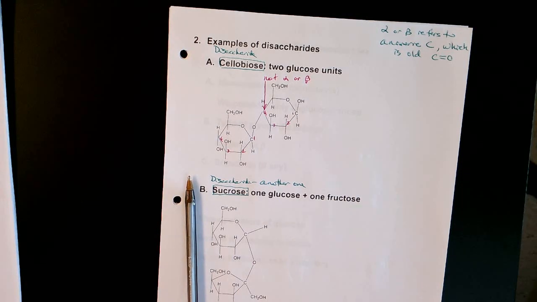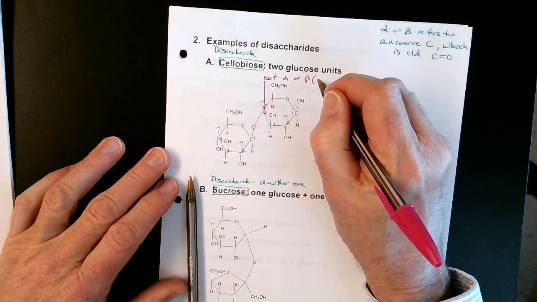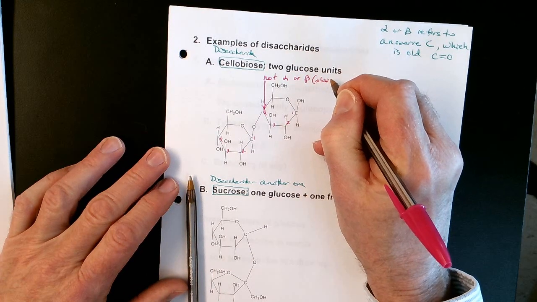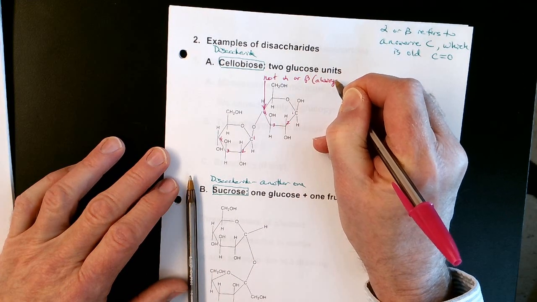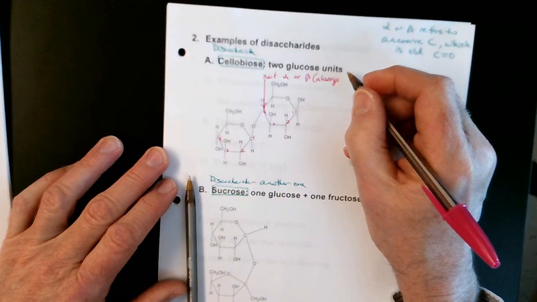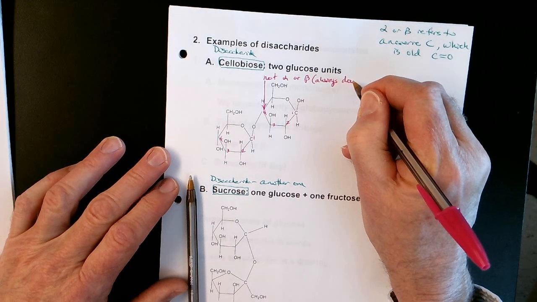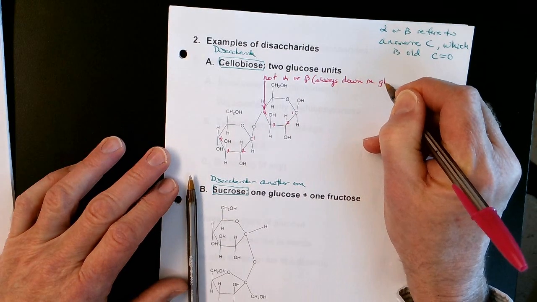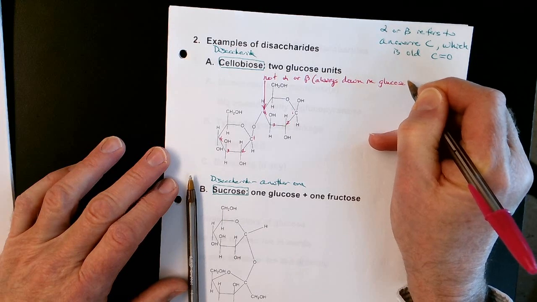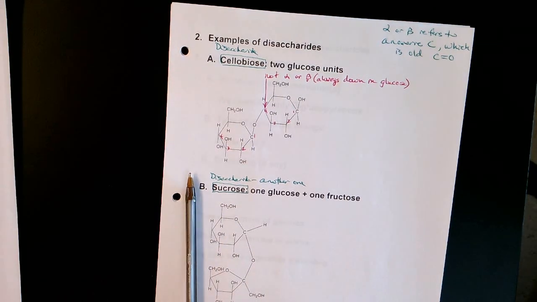That's just carbon number 4. And in glucose, it will always point down. You don't have to remember that. You just have to be able to connect from a structure that you're given. So this one is always down in glucose. There would be natural sugars out there that pointed up, but we're good for now.